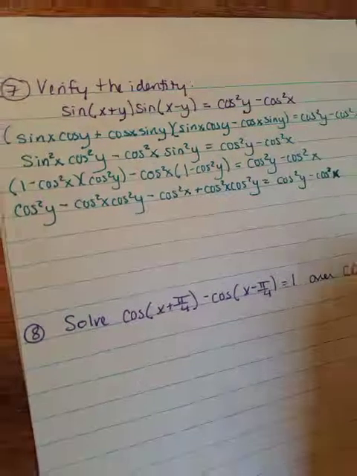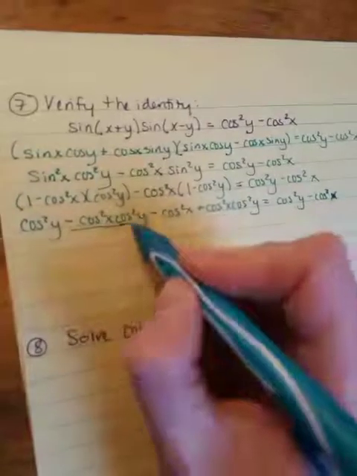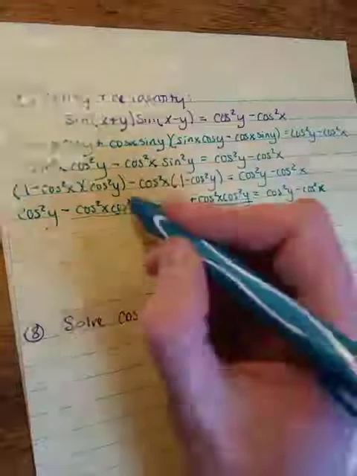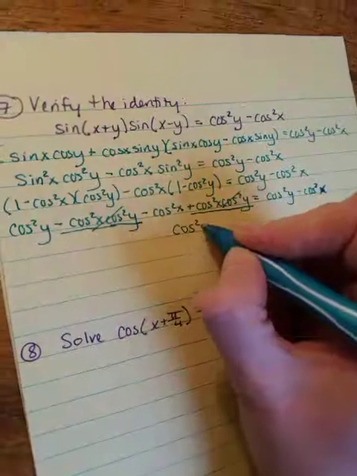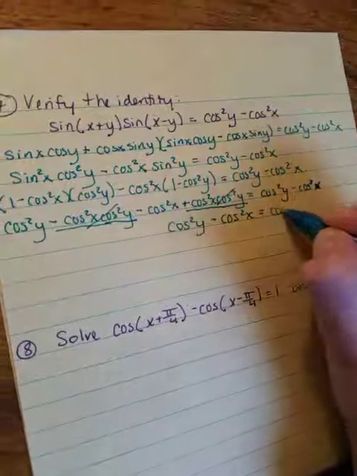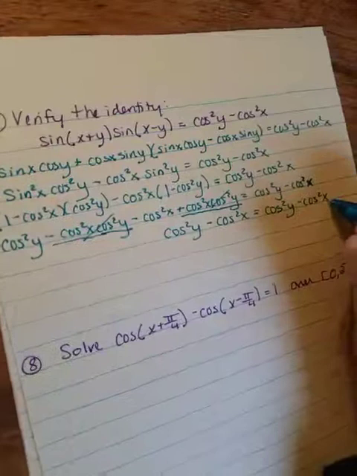Okay, so on the left-hand side, you have a negative cosine squared of x, cosine squared of y, and a positive cosine squared of x, cosine squared of y. Those guys cross out, and you are left with your cosine squared of y minus cosine squared of x, which is what we wanted to prove, verify.